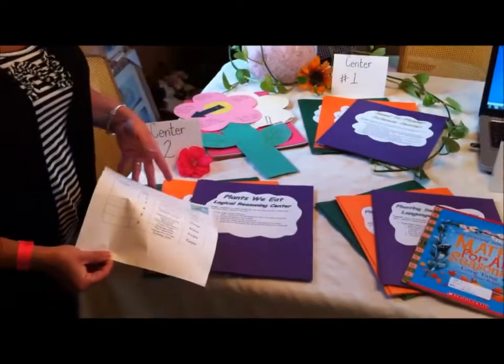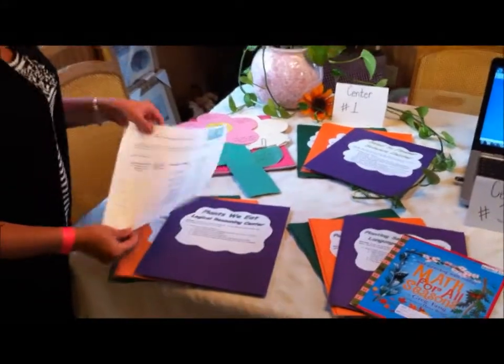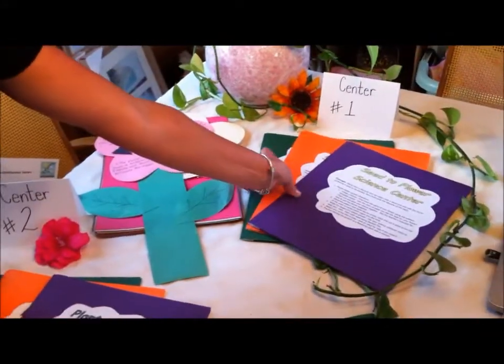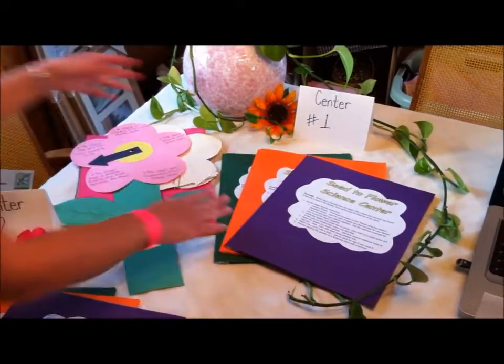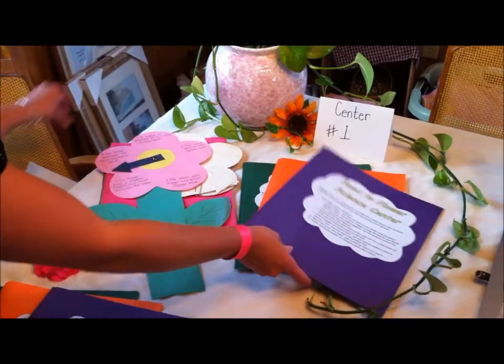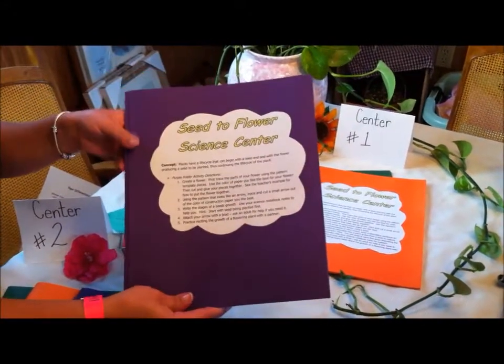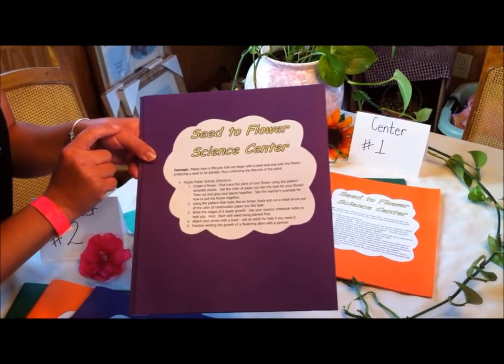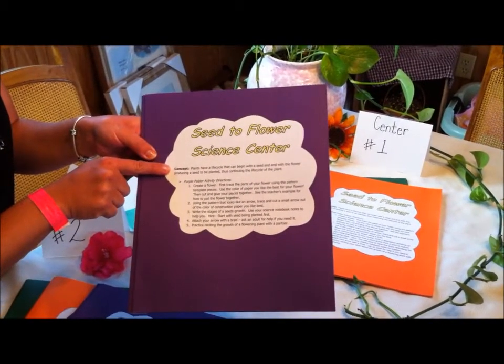So let's go through each center very briefly and explain each one. The first center has 3 folders. Again, the purple, orange, and green. If you look at Cindy Lou, she needs to look for purple first for Center 1. So she would pick up the purple folder. On the front is the name of the center, what the center is targeting, as well as the concept.